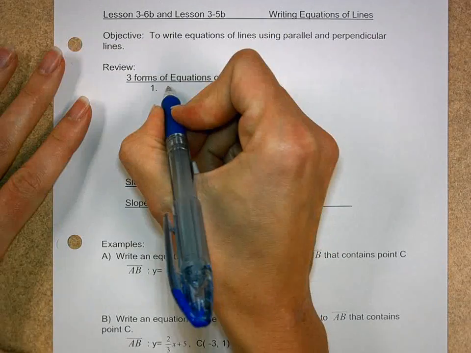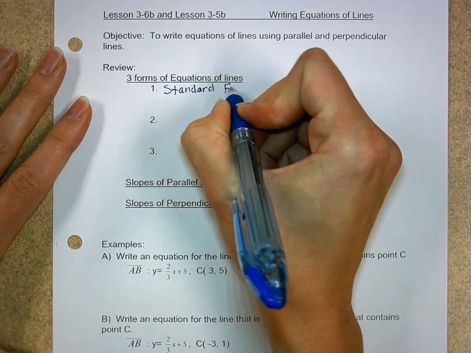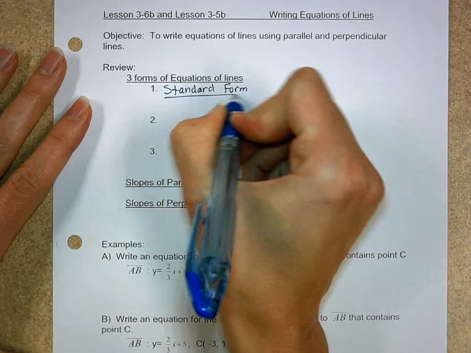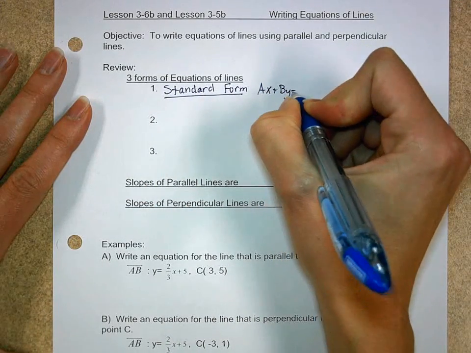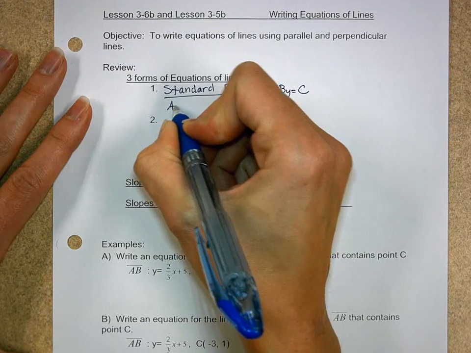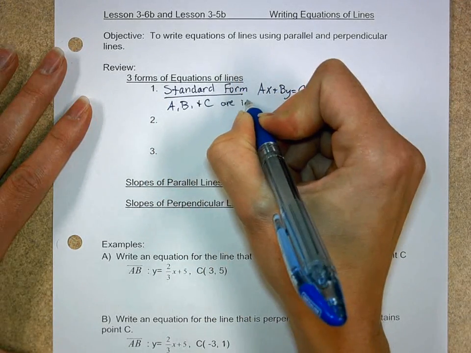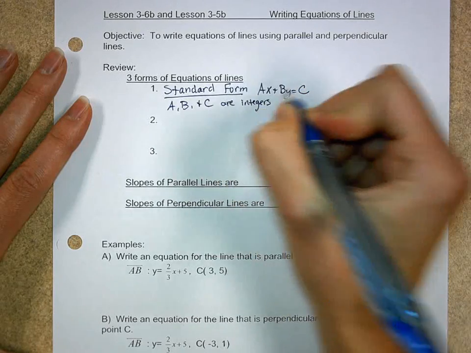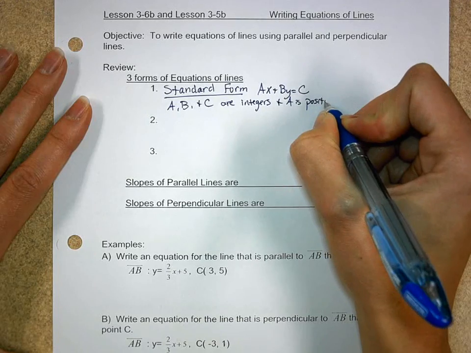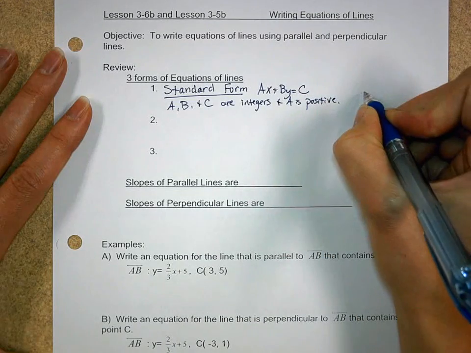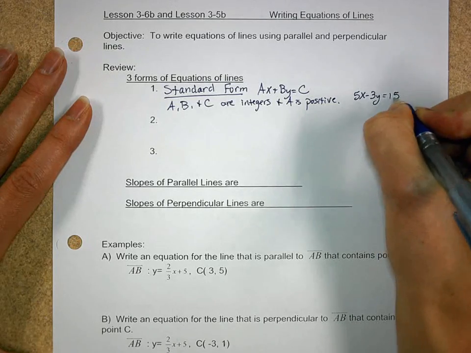Remember the three forms of lines. Our first one's standard. We don't do anything with this but to change it to this form or change this form into another one. And that's ax plus by equals c. Remember, a, b, and c are integers, and a is positive. An example of this would be something like 5x minus 3y is equal to 15.